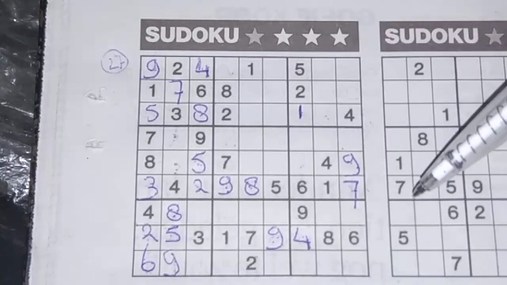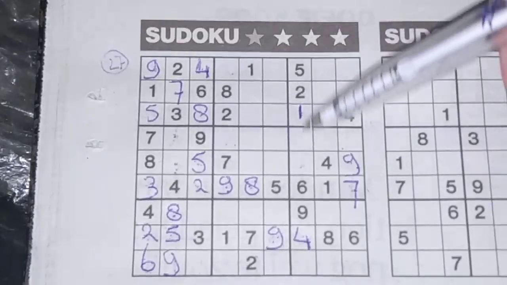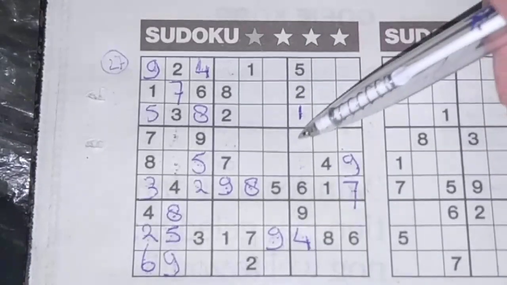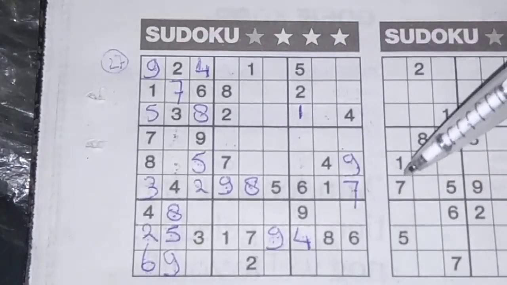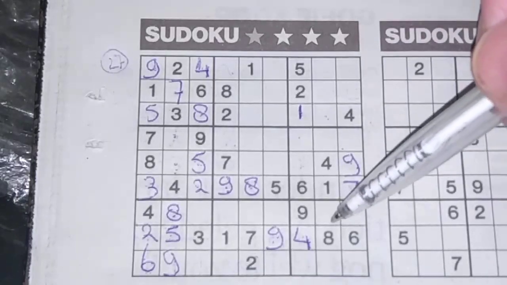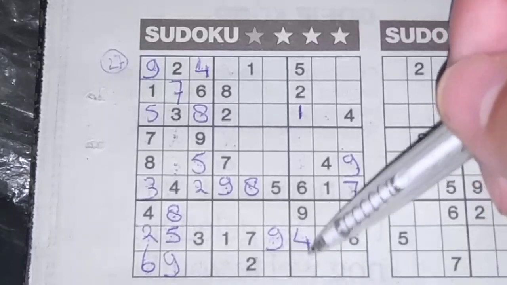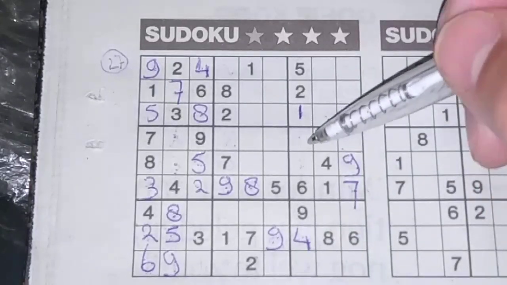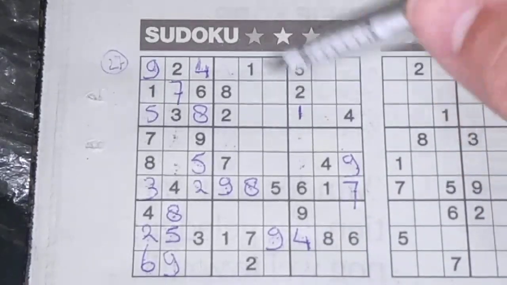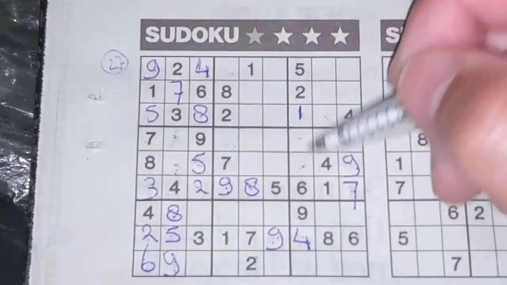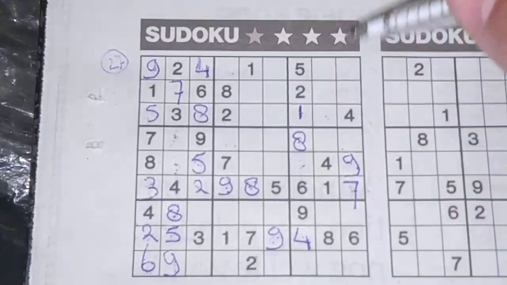How about this column? 3 missing numbers now. One of the missing numbers is an 8. We see here an 8, so no 8 in this big square, no 8 there. So the 8 could be here or could be there. We see here an 8, no 8 there. 8 should be here.